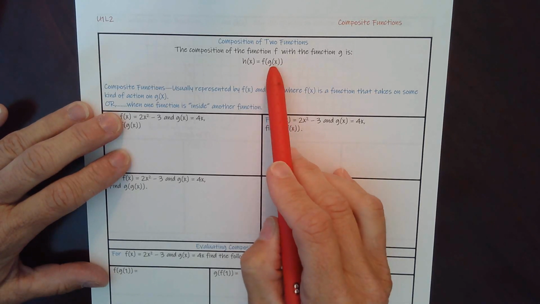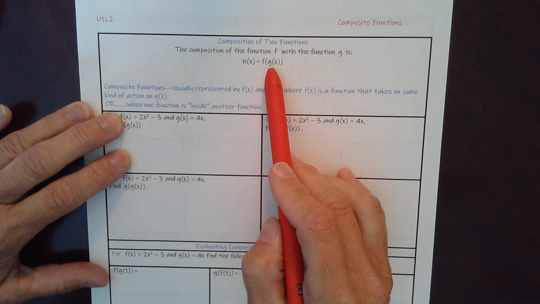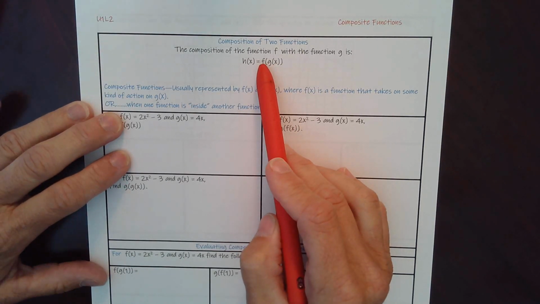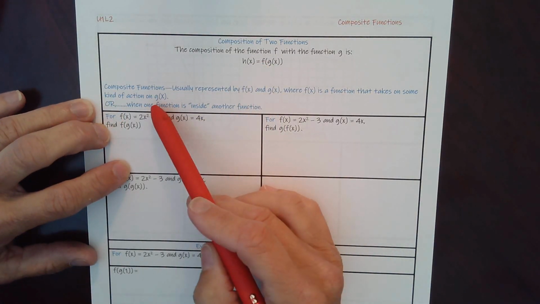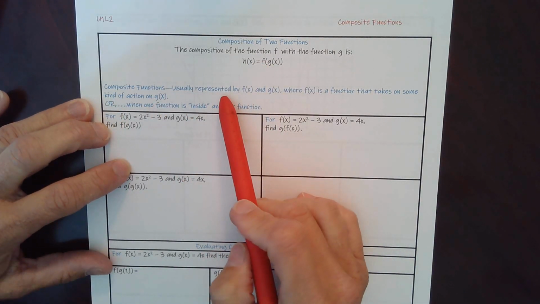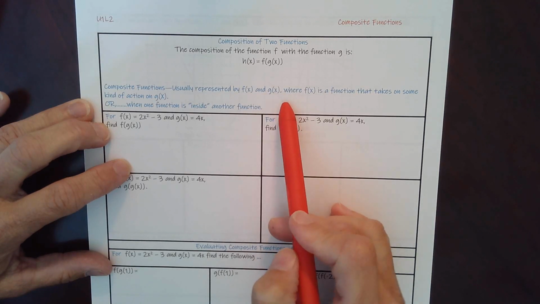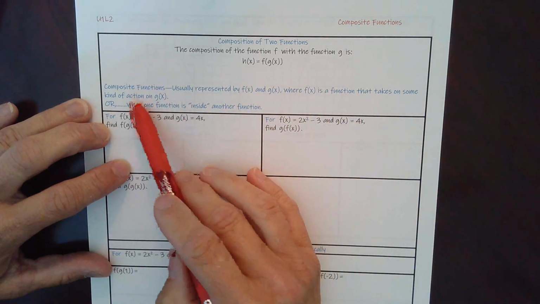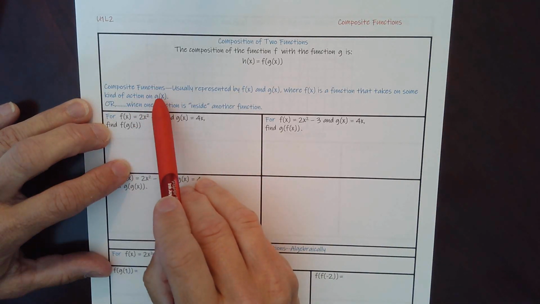When you look at this, you've got one function, g of x, inside of another function, f of x. So a composite function, usually represented by f of g of x, where f is a function that takes some kind of action on g of x.